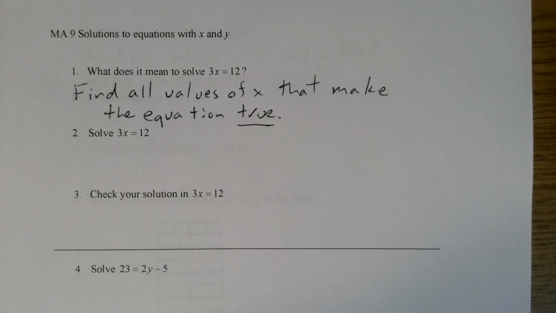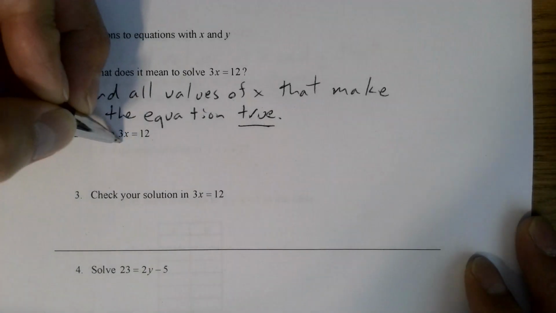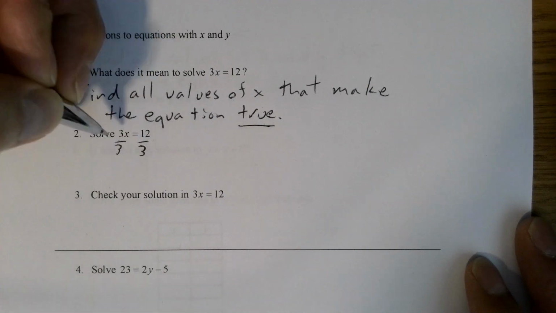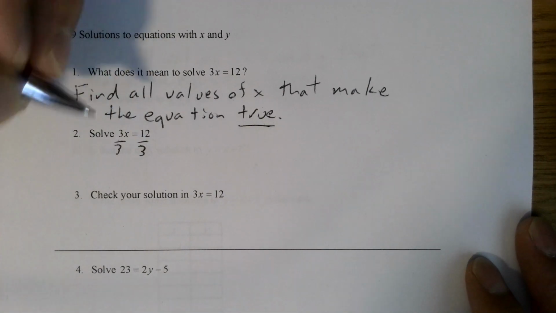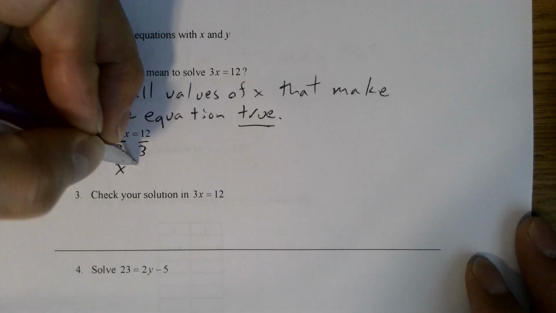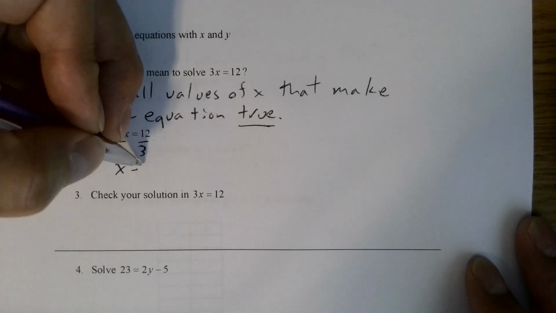And before we get into equations with x and y, let's just have a look at the ones we're used to seeing. Talking about what does it mean to solve 3x equals 12. You guys know from previous units that that means find all values of x that make the equation true. And if we're going to solve that, we're going to divide both sides by 3 here. 3 divided by 3 equals 1, so we get 1 times x is just x. 12 divided by 3 is 4.